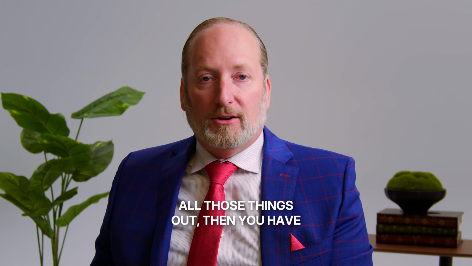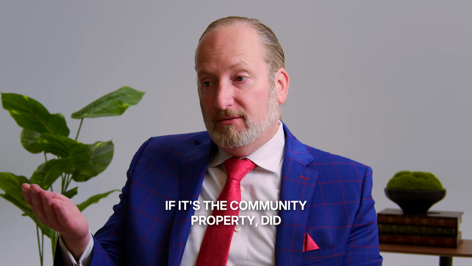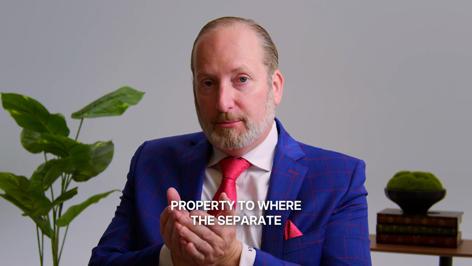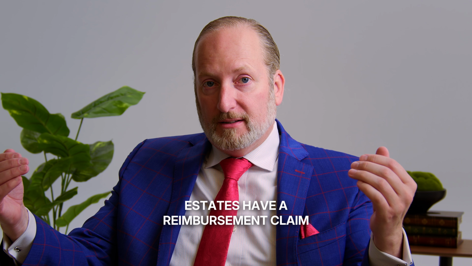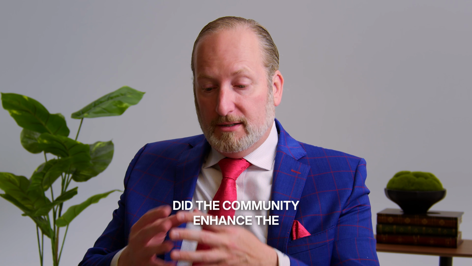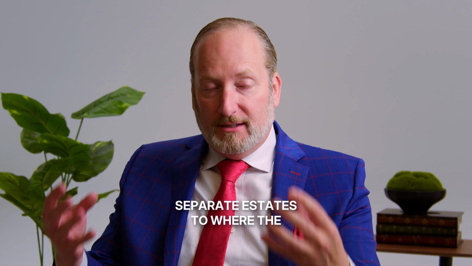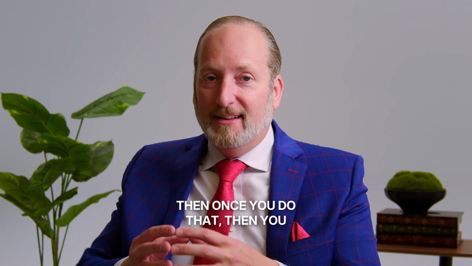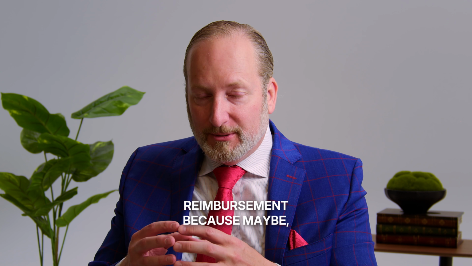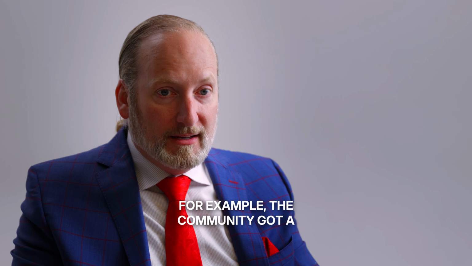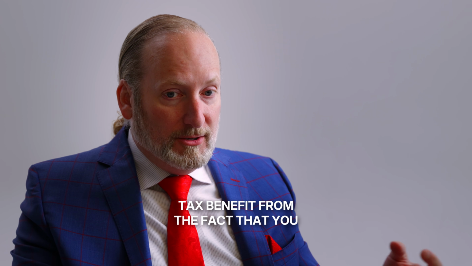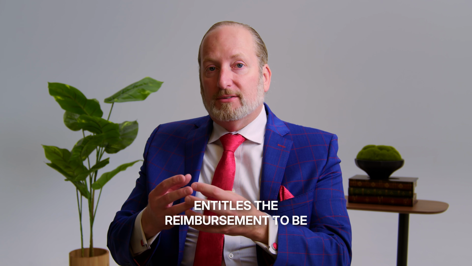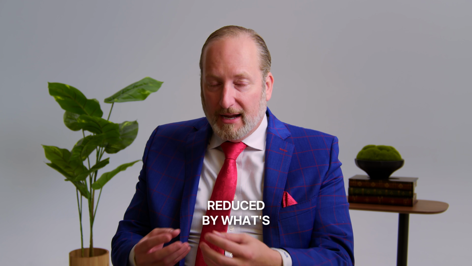Once you've identified and figured all those things out, then you have to figure out, well, if it's community property, did the separate estates enhance the value of the separate property to where the separate estates have a reimbursement claim from the community, or did the community enhance the separate estates to where the community is entitled to a reimbursement? Then once you do that, then you have to figure out offsets to the reimbursement, because maybe, for example, the community got a tax benefit from the fact that you had something happening in the separate estates that then entitles the reimbursement to be reduced by what's called an offset.